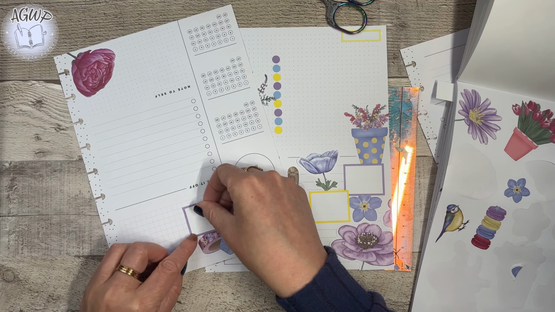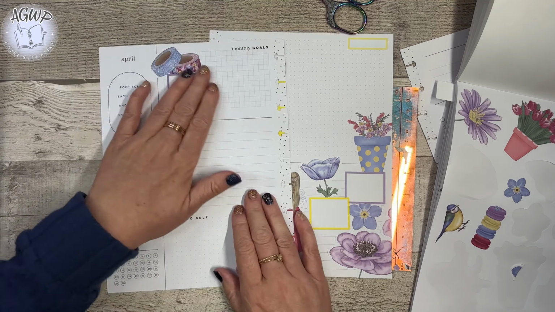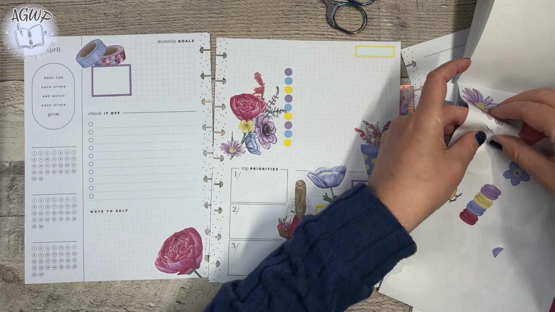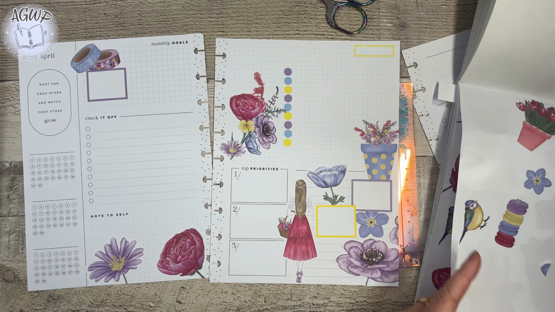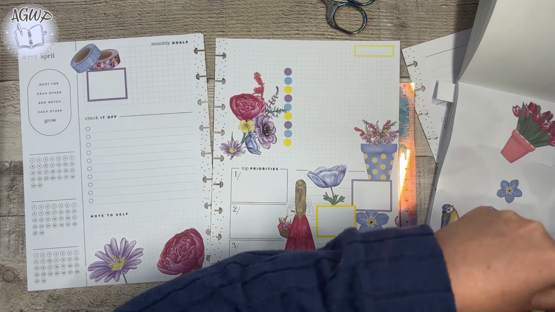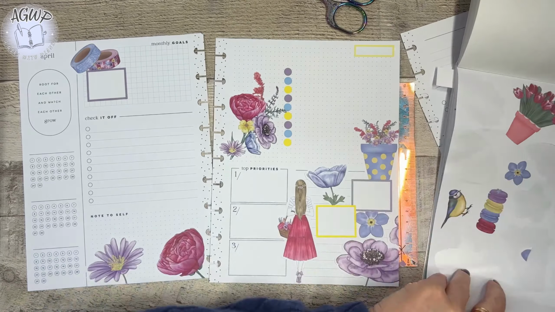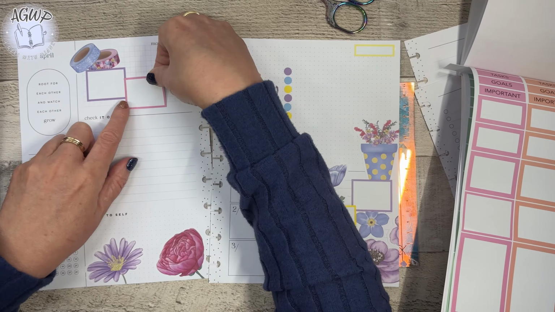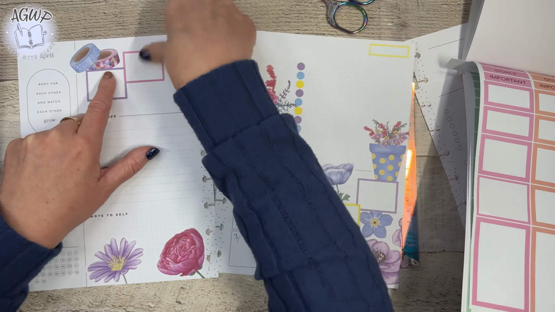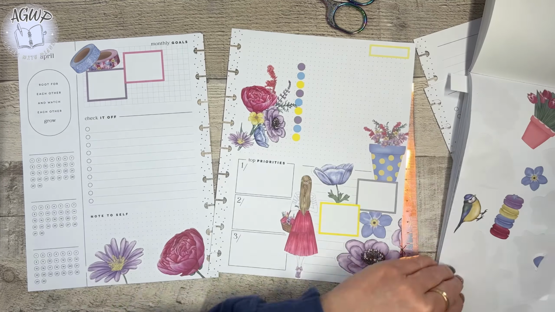So the boxes that I put at the bottom of the right page, I have absolutely no idea what I'm going to do with those. None whatsoever. It was just that I can't fill the whole area up with stickers. I mean, you could, but these stickers just wouldn't flow very well. So I just added a few boxes. I have some random ideas.